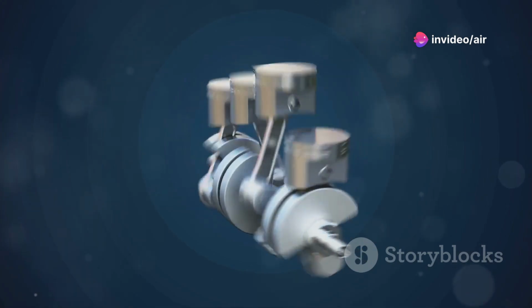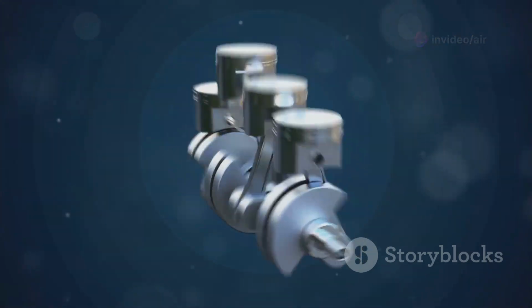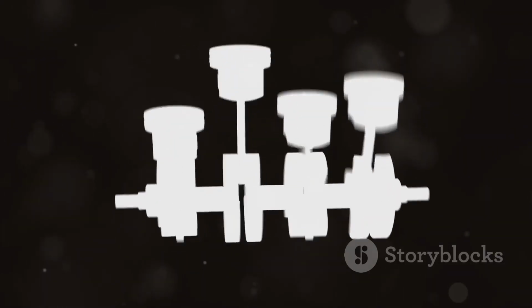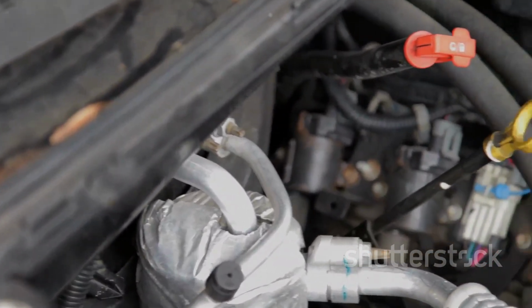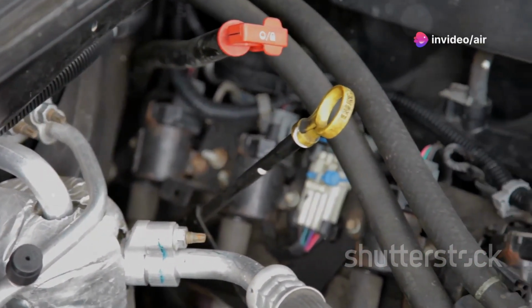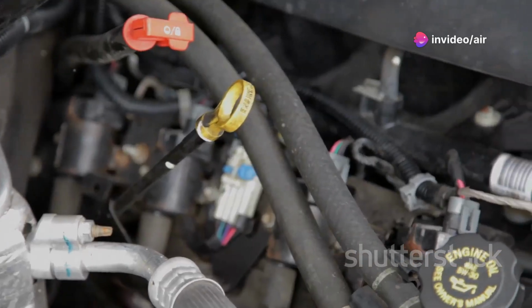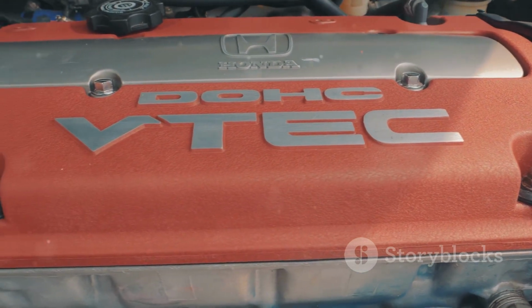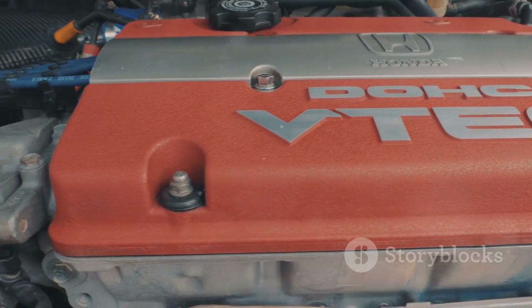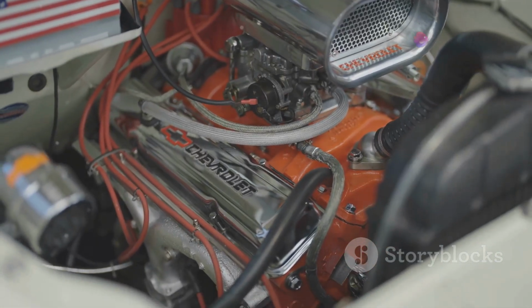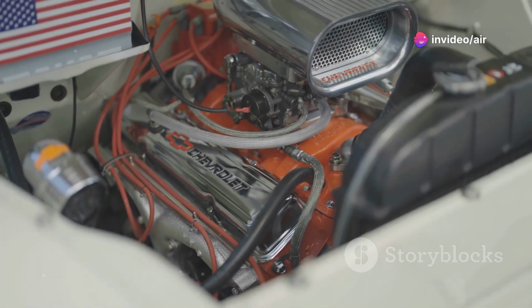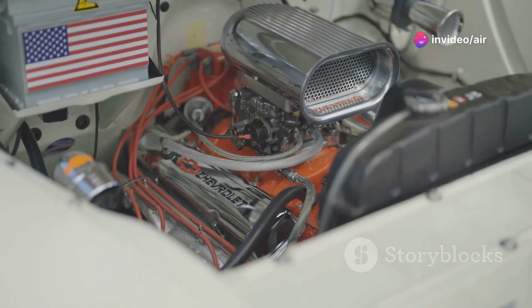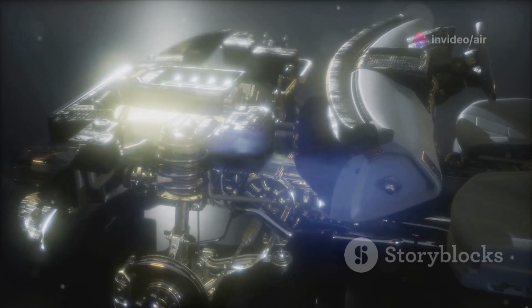On the flip side, a low rod ratio, such as 1.5 to 1, means the connecting rod is shorter relative to the stroke. This configuration is common in engines designed for low-end torque, like those in trucks and some muscle cars. For example, the Honda S2000 has a high rod ratio, which helps it achieve its legendary 9,000 revolutions per minute redline. In contrast, the Dodge Ram's Hemi 5.8 has a lower rod ratio, providing the grunt needed for towing and hauling heavy loads. These examples show how rod ratio can tailor an engine's characteristics to its intended use.